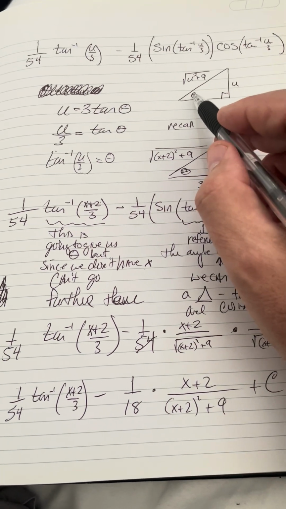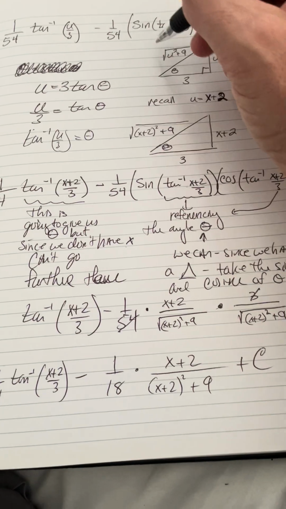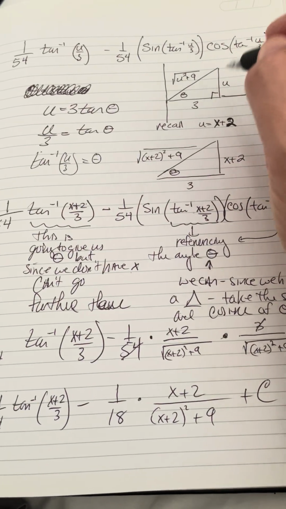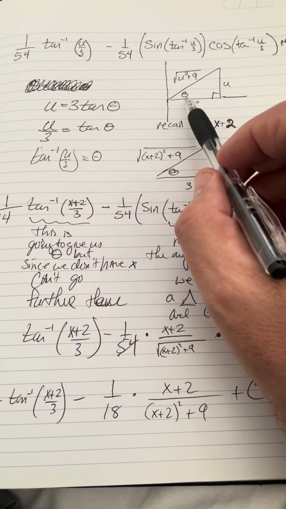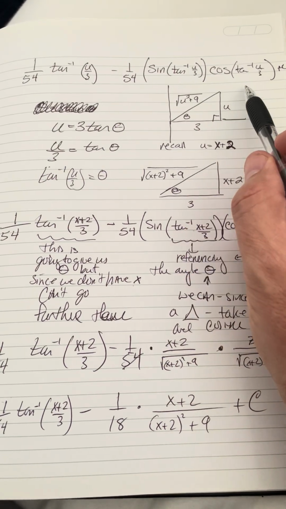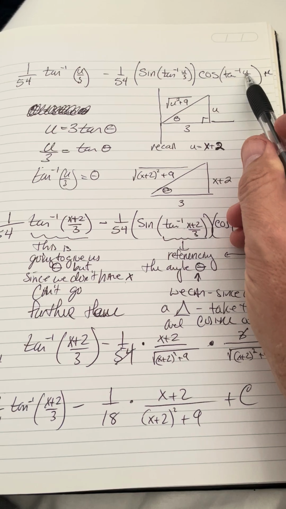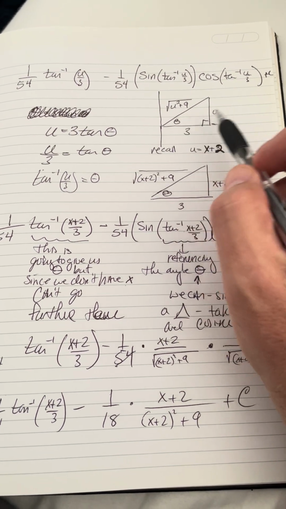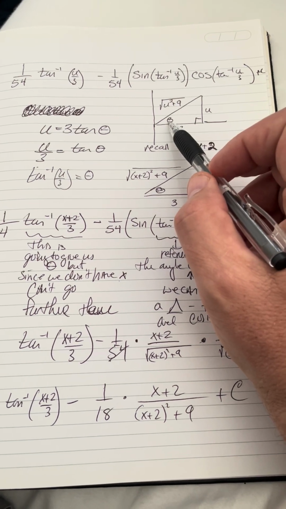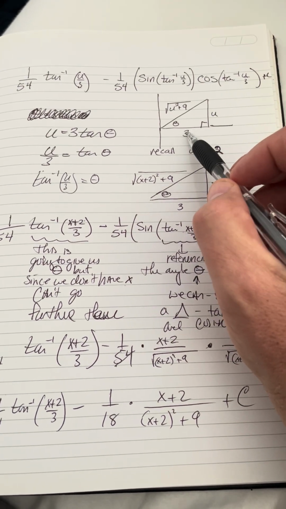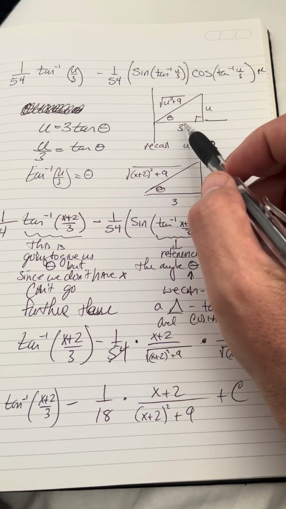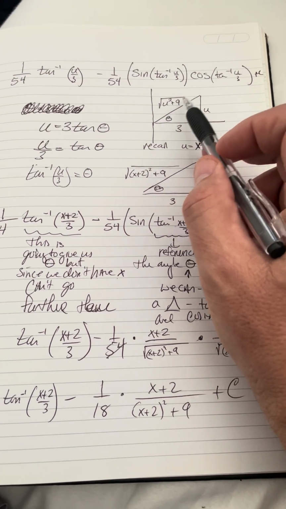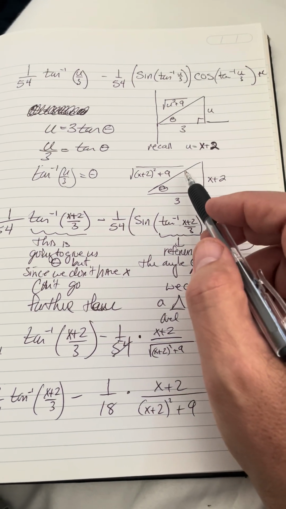What we can do is think about this angle here, and I'll put it in the quadrants. So this is quadrant 1, and the reason I'm putting it in quadrant 1 is that u is positive at this point in time. Tangent of theta is opposite over adjacent, and this we did on the board. And then if I take the Pythagorean theorem, I'll get the square root of u squared plus 9.